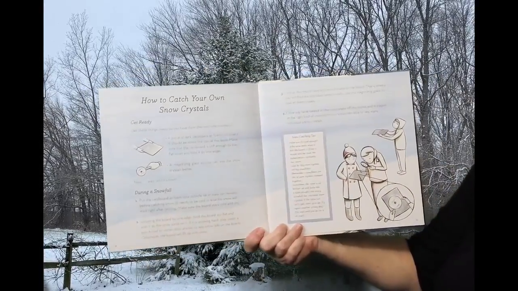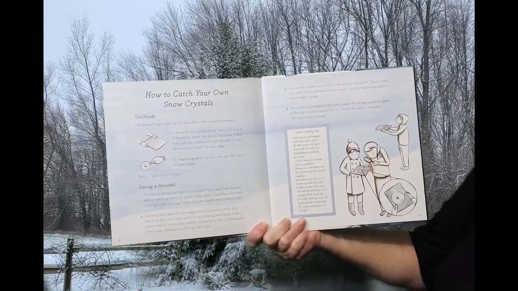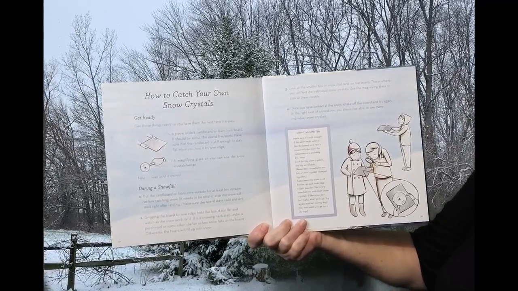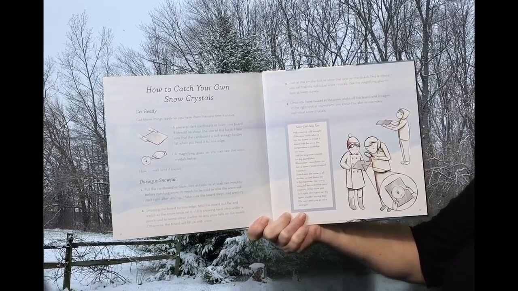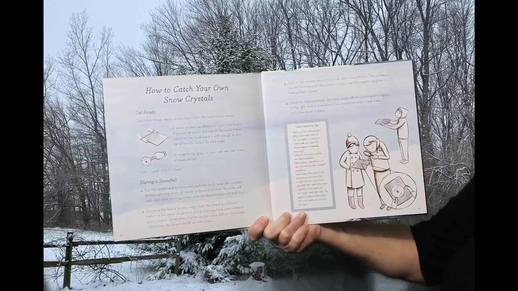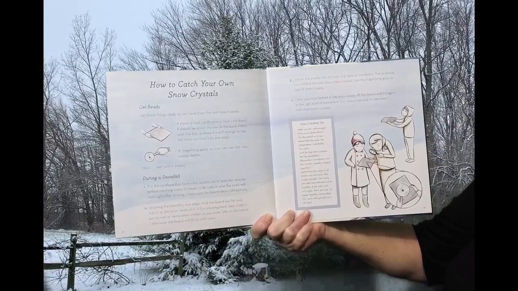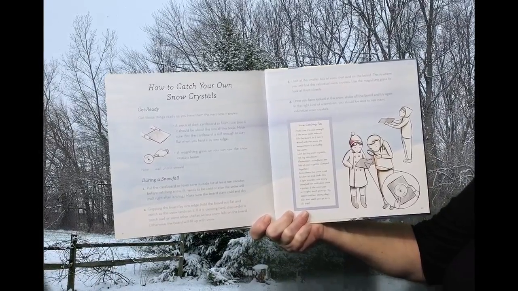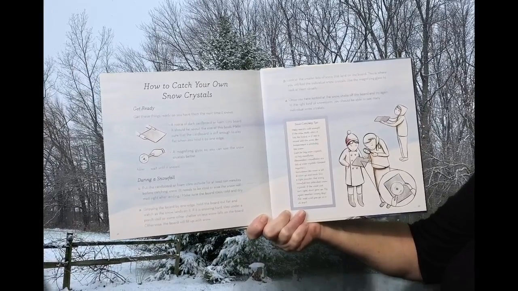How to catch your own snow crystal. Get ready. Get these things ready so you have them the next time it snows. A piece of dark cardboard or foam core board. It should be about the size of this book. Make sure that the cardboard is stiff enough to stay flat when you hold it on one edge. A magnifying glass so you can see the snow crystal better.